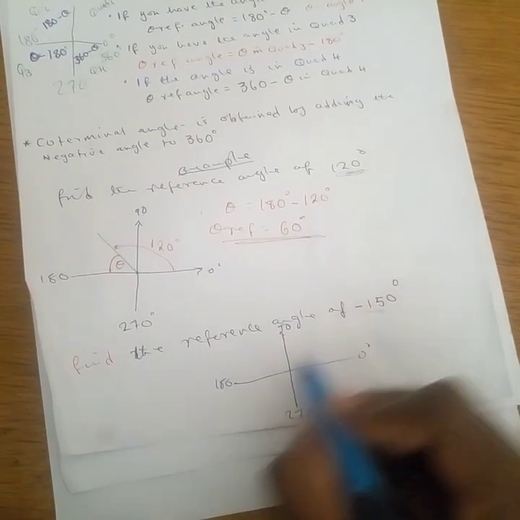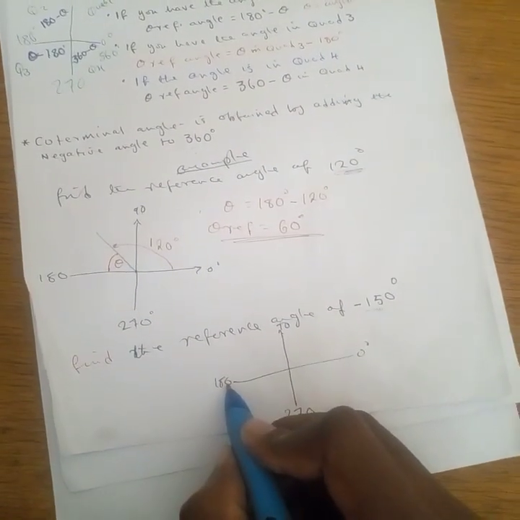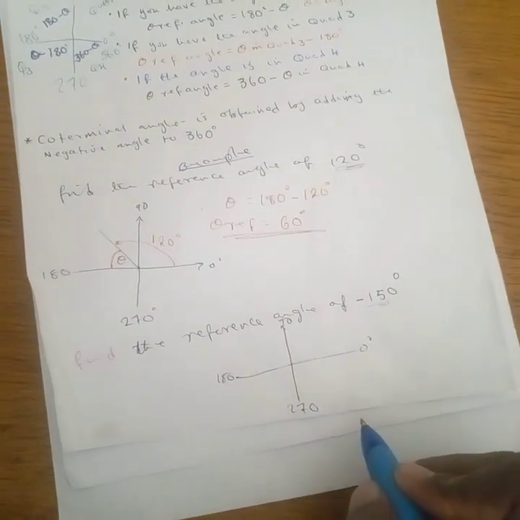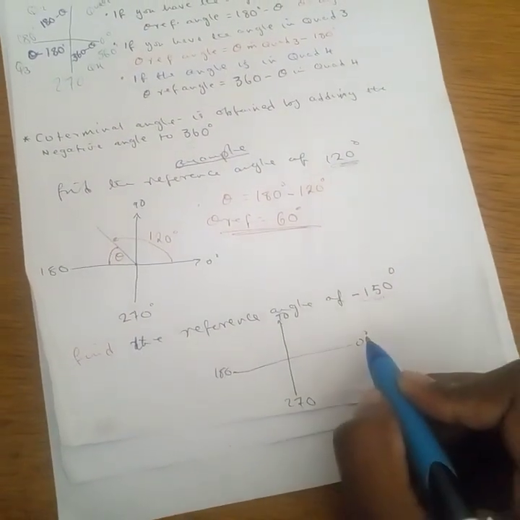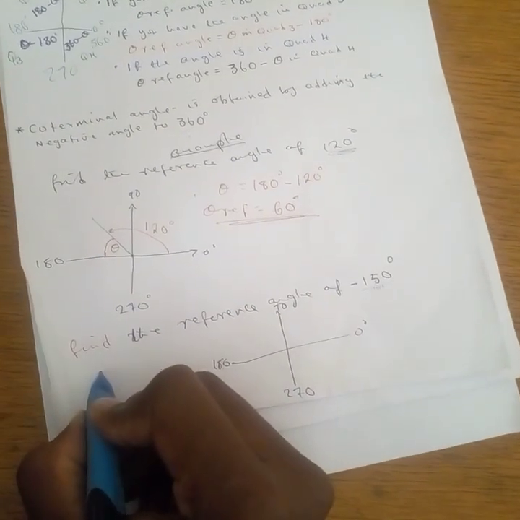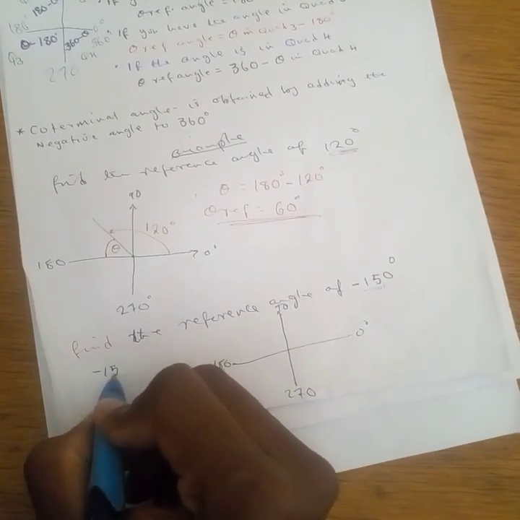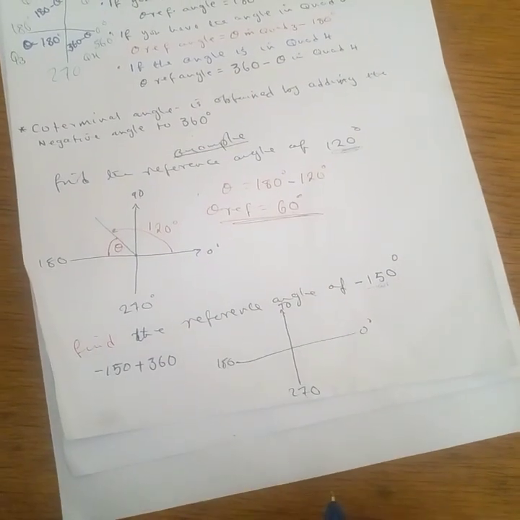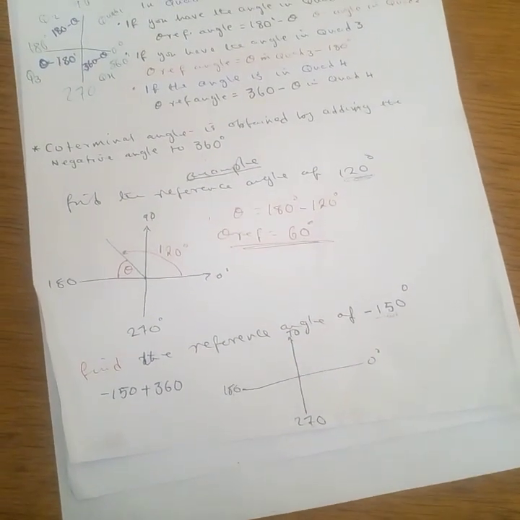150 is less than 180. So we need to find a positive angle in order for us to find the reference angle. How do we find the positive angle? We are simply going to say negative 150 plus 360. Okay, negative 150 plus 360.